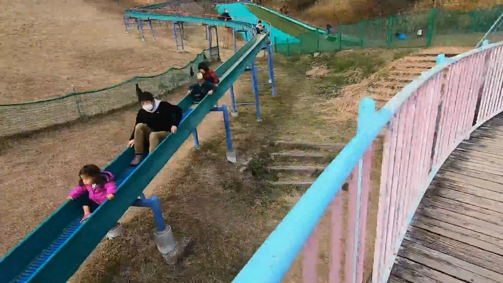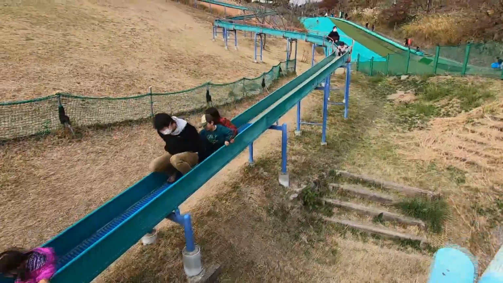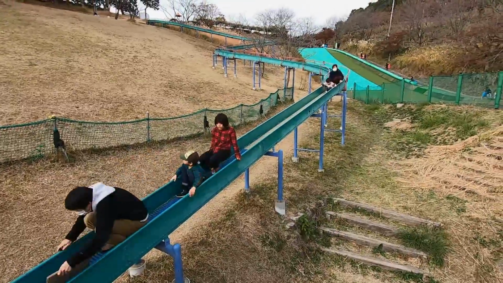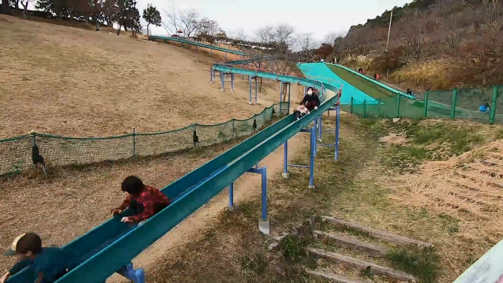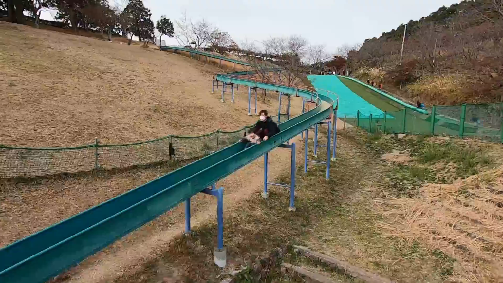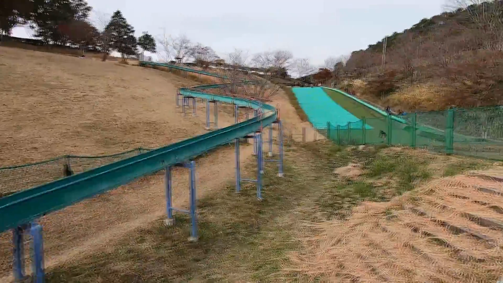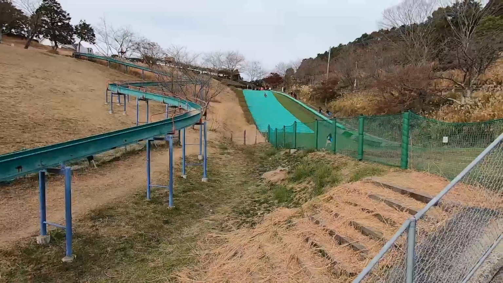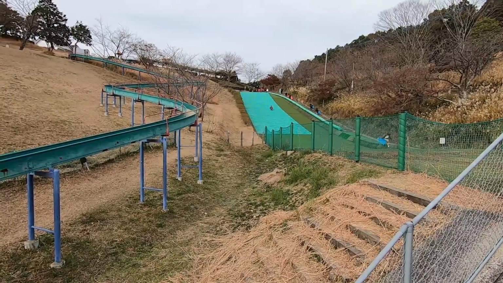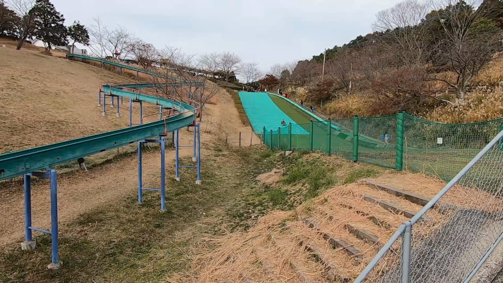This cylindrical roller slide runs all the way up this hill and doesn't require a sled. The green artificial grass slide beside it provides a faster ride down the hill, but it does require a rental sled. This park is a great place to bring the family and hang out, even in December.